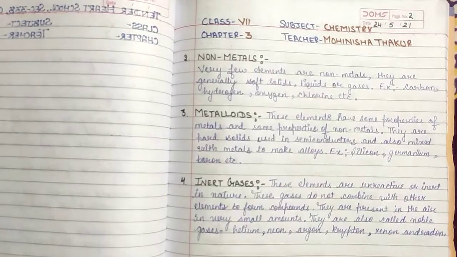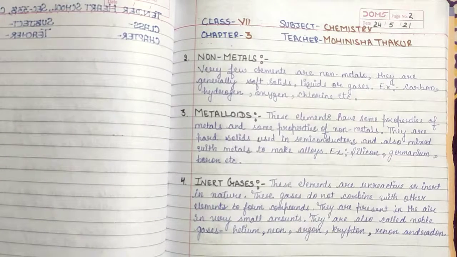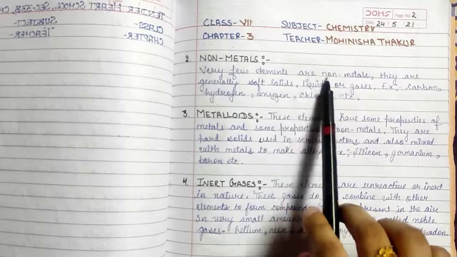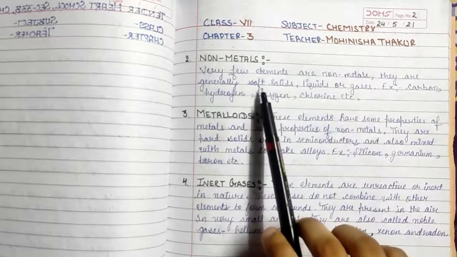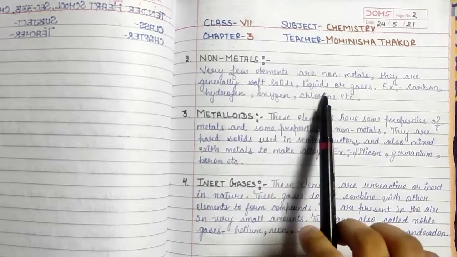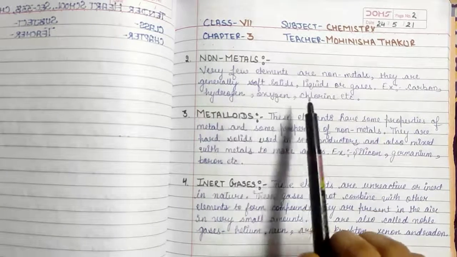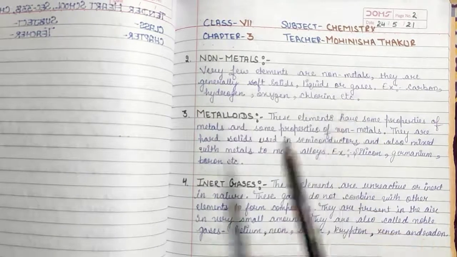The second classification is non-metals. So what are non-metals? Very few elements are non-metals. They are generally soft solids, liquids or gases. Example: carbon, hydrogen, oxygen, chlorine, etc.